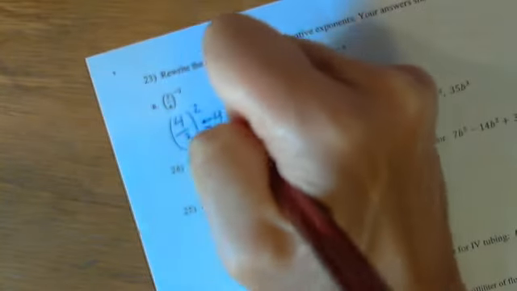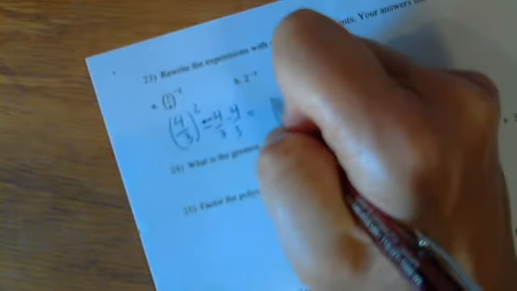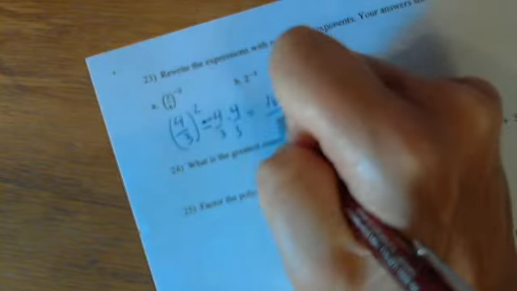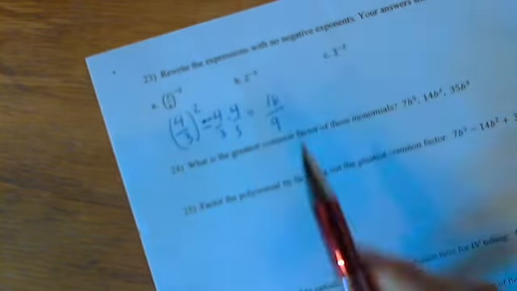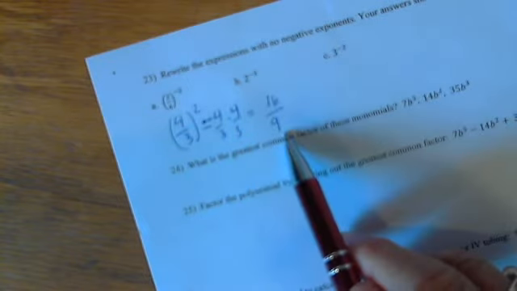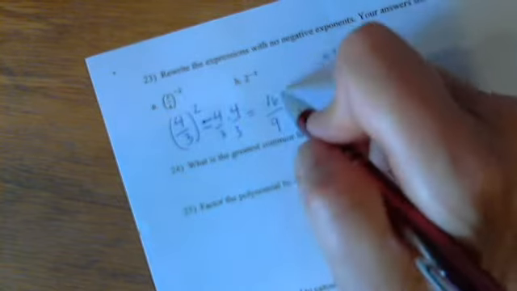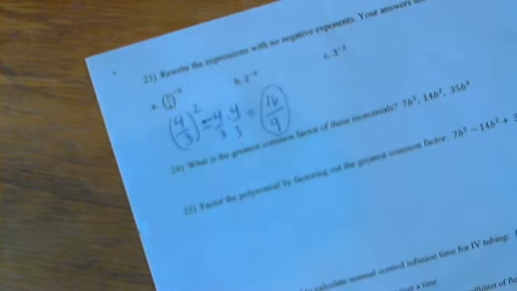So now I'm doing 4/3 to the second power, which is 4/3 times 4/3. When I'm multiplying fractions, I multiply the tops, and I get 16. I multiply the bottoms, and I get 9. 16 and 9 have no common factors, so I am done. It can't be simplified any further.